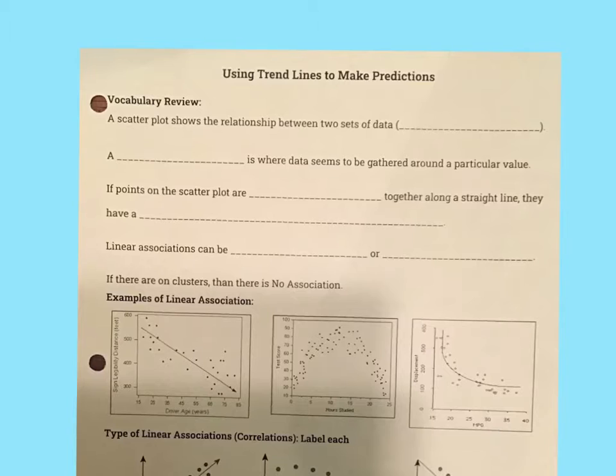It says a scatter plot shows the relationship between two sets of data. Remember, when we have two sets of data, we call that data bivariate. Remember, you're filling this in. A cluster is where data seems to be gathered around a particular value. So anytime that we have data points that are gathered together, we call that a cluster, which we've been talking about since we started scatter plotting.